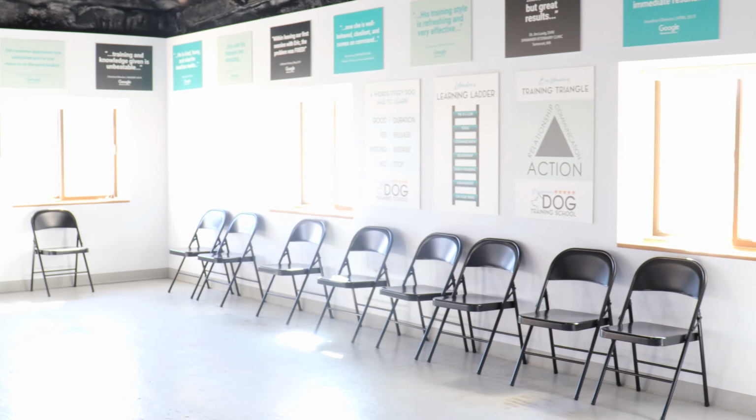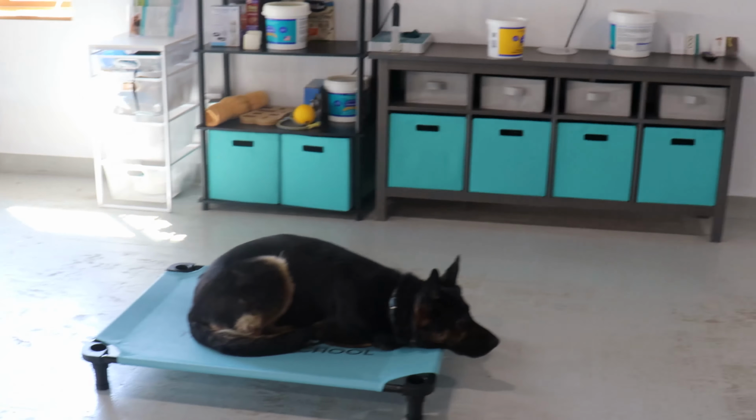She starts to learn good means keep doing what you're doing. Good. And then what's really important is for her to understand the release. Yes, good dog. So if your dog understands the release, it's going to be much easier for them to figure out that they need to maintain the behavior, especially at a distance.